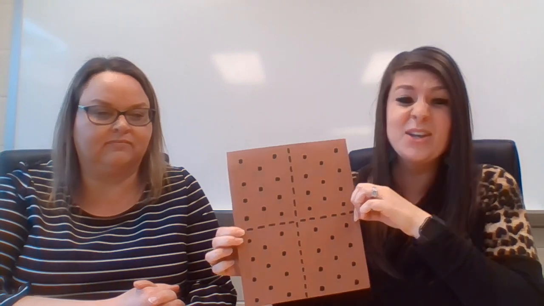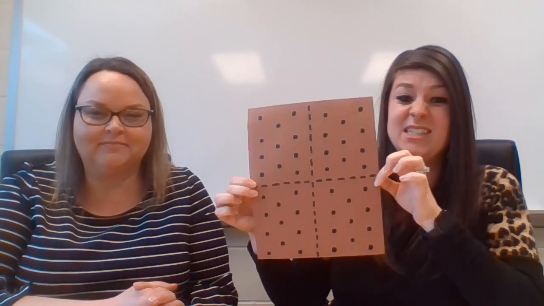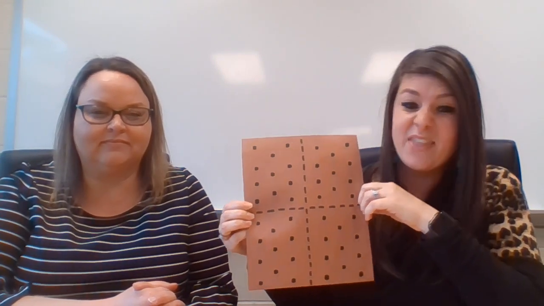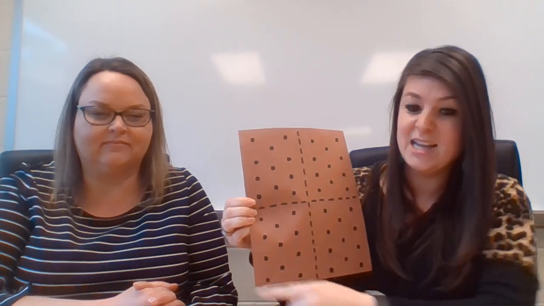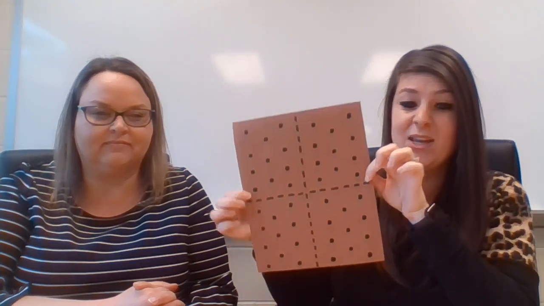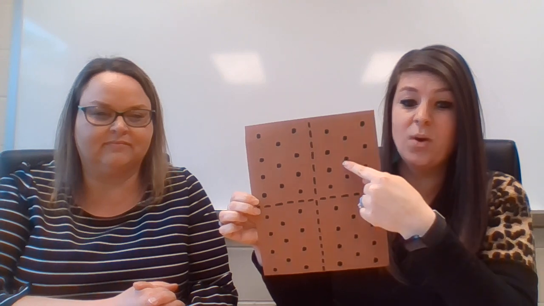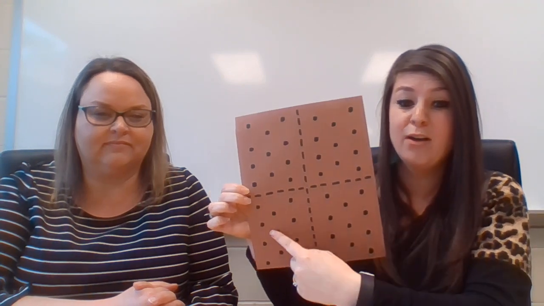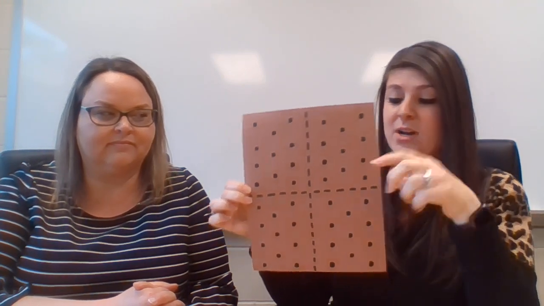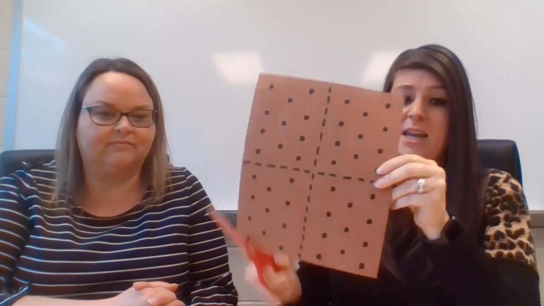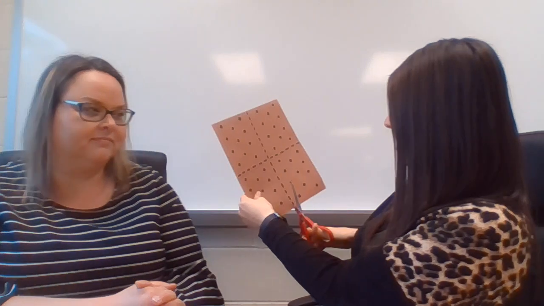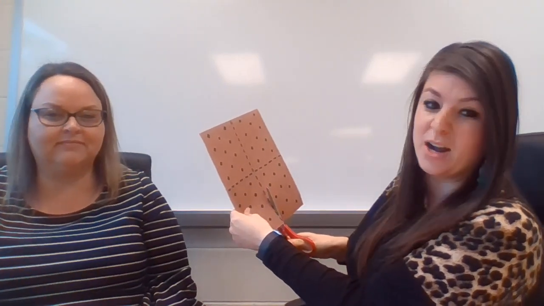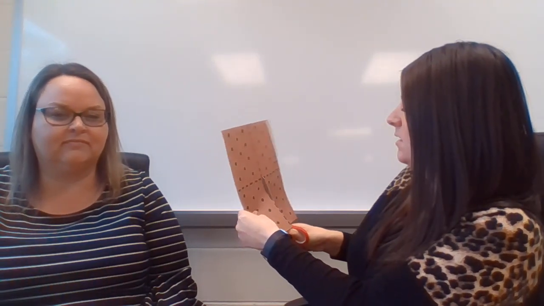Graham crackers are really cool for partitioning shapes because it's a rectangle. But guess what? They already have lines to tell me where to make my equal parts. So I can see 1, 2, 3, 4 equal parts on my graham cracker. So if I were going to partition it, I went ahead and brought some scissors with me today. I'm going to cut right down the line. Now with a real graham cracker, you wouldn't cut it. You would just break it in pieces.